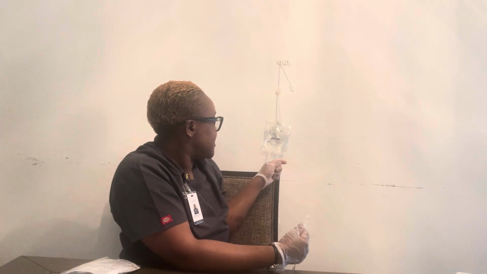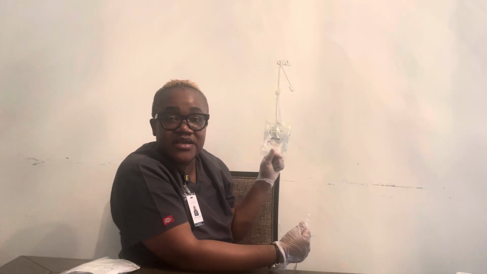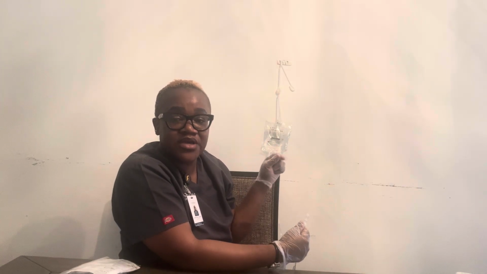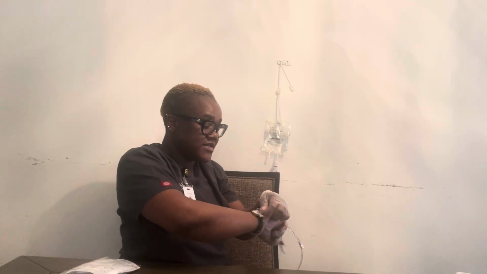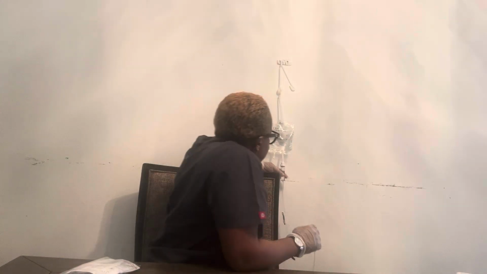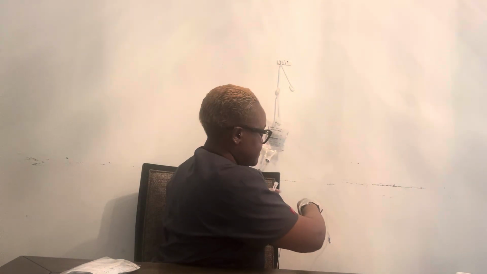All right, so the next thing I'm gonna do, I'm gonna slowly open my roller clamp so I could set my infusion rate. And for this primary, it is supposed to be 38 drops per minute. So I am gonna count for 1 full minute and verify that I have 38 drops per minute. Okay, so I'm gonna open. All right, so I'm gonna be counting for 1 full minute.